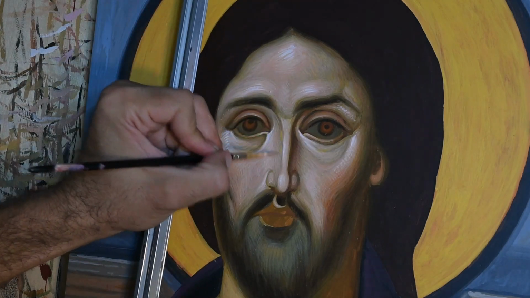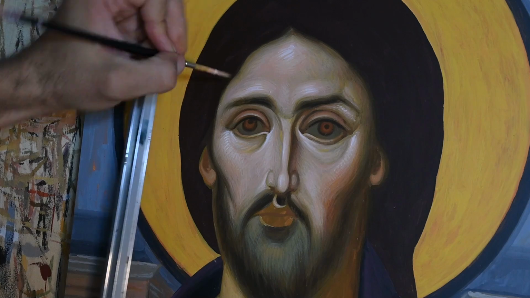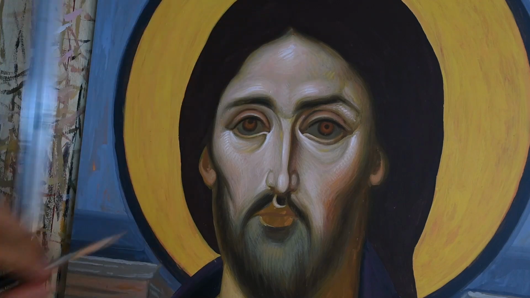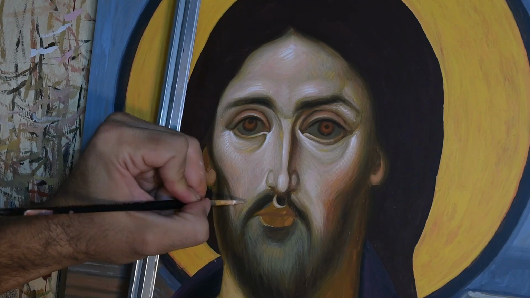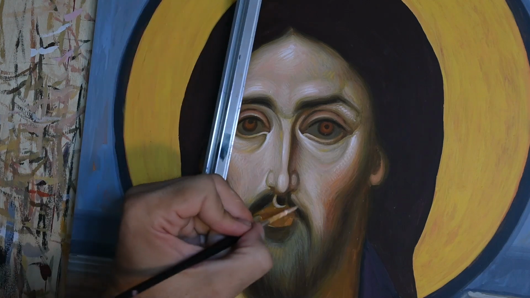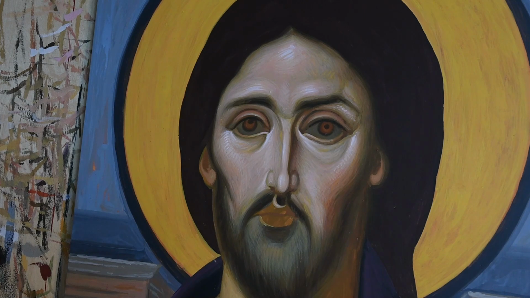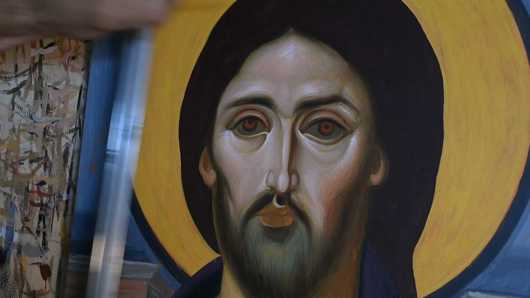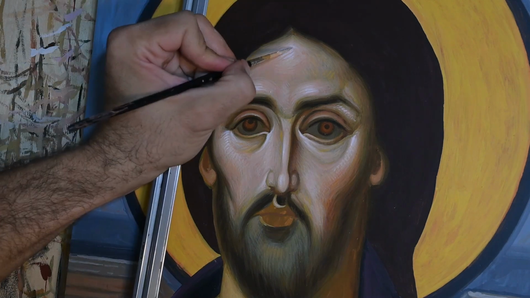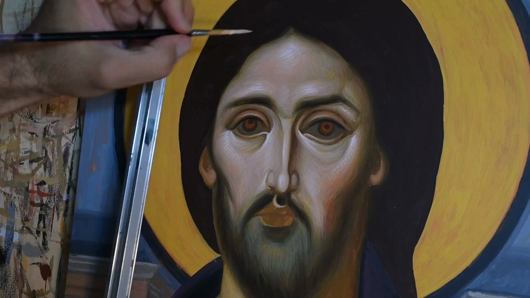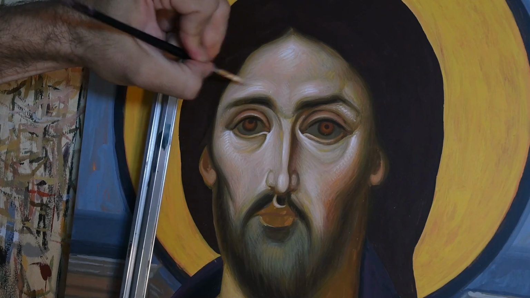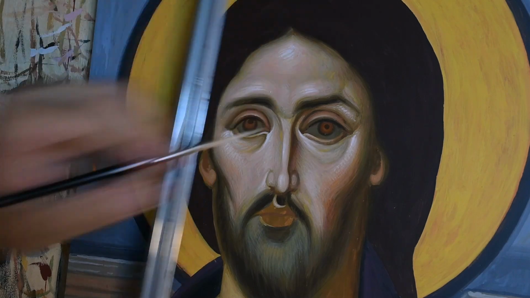Here, this is a glaze with some titanium, some cadmium yellow, and really is a color that you have to understand its power, how it can add to the vibration of the painting. Of course, the thin glazes, the thin colors.